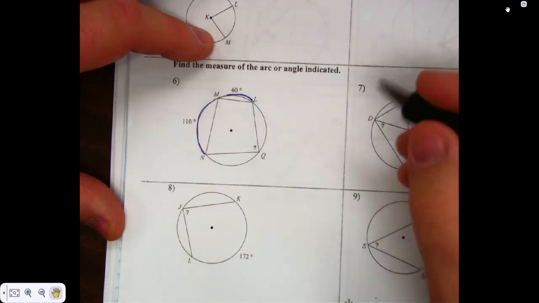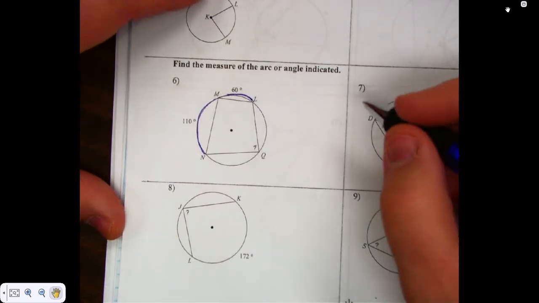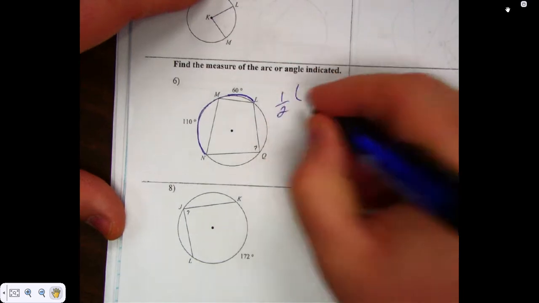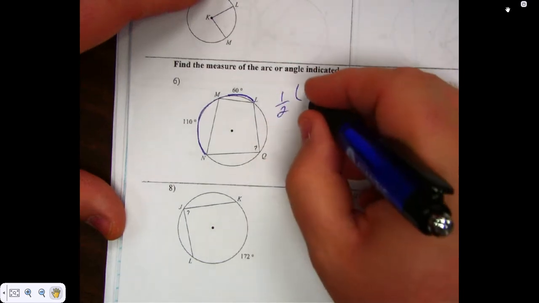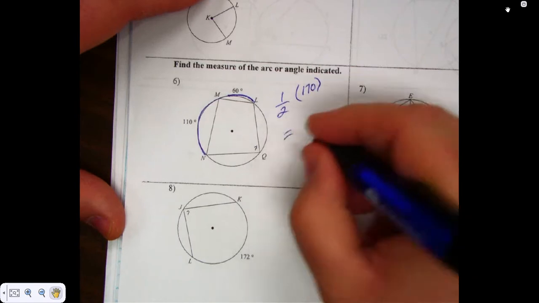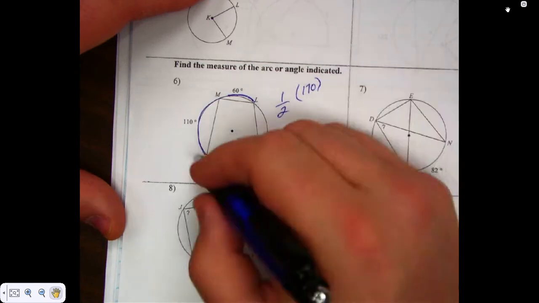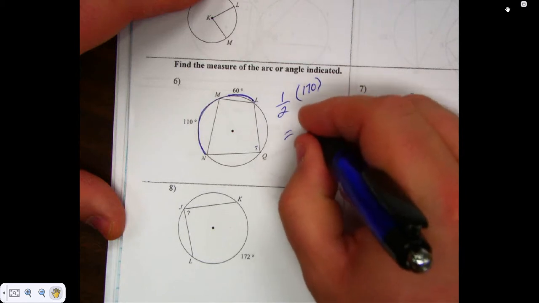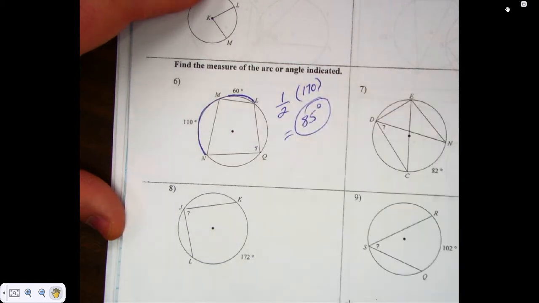Trace that over there. There's not a whole lot of work for you to do here, so you can at least do that for me. And then you can say it's half of what? How many degrees? So what does it make it? There's your answer, and circle it.